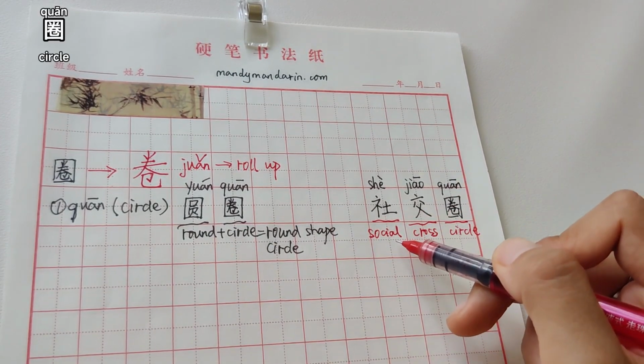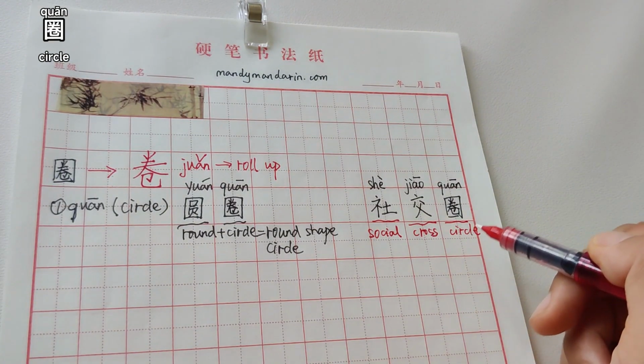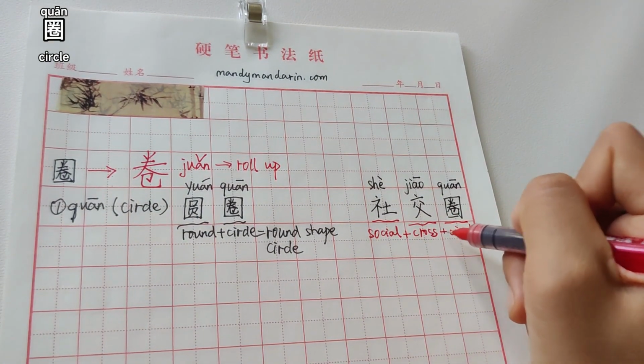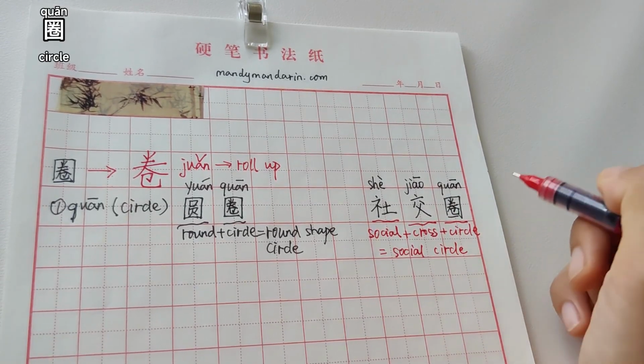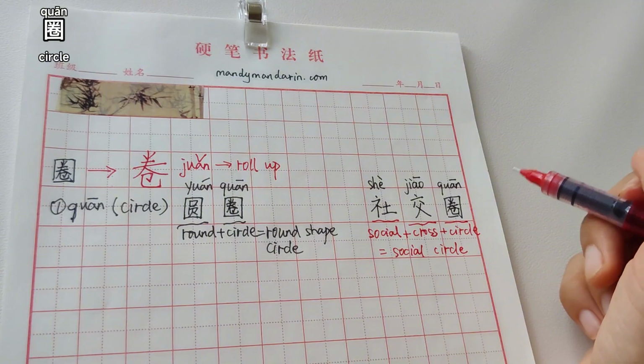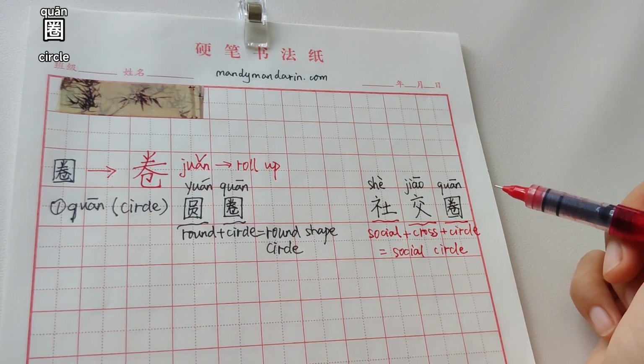So socially crossing with each other, that would be your social circle. Like the friends you know, the people you know, they could be your social circle.